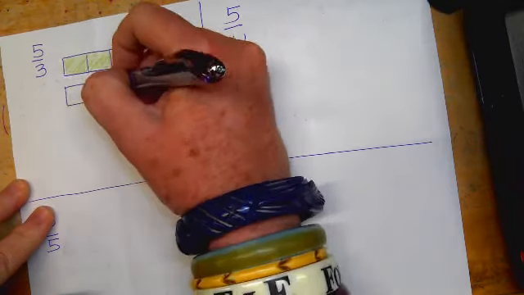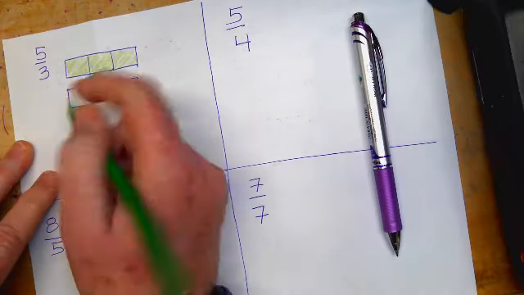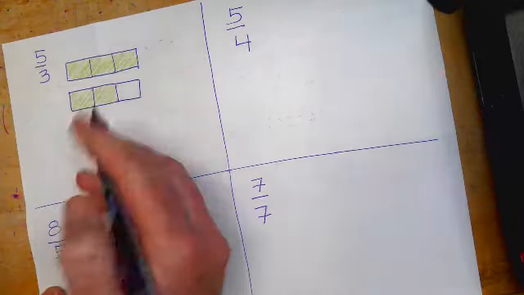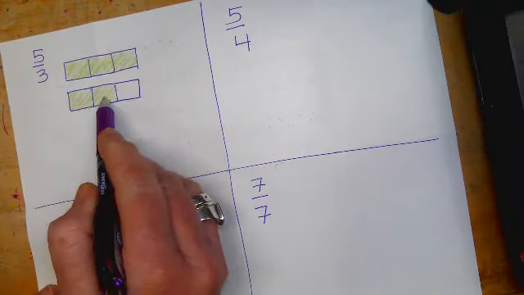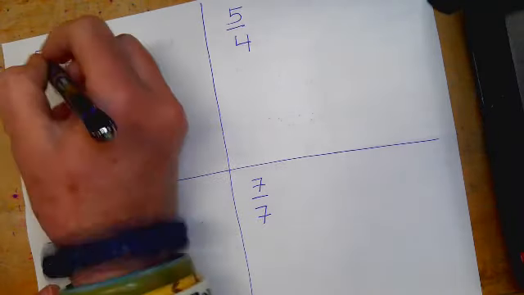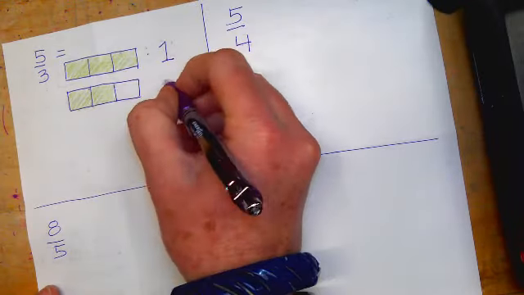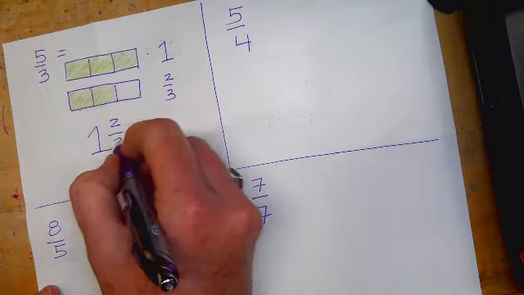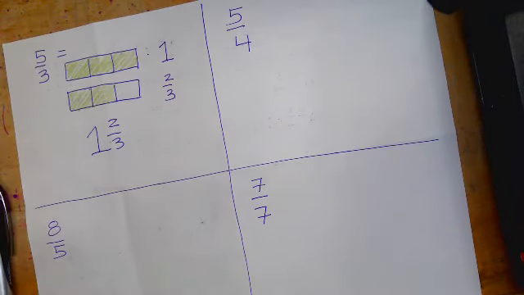So in order for me to have 5/3, I have to go like this and draw another fraction strip like this and this. And I'm going to have 2 more, right? So now I'm showing 1, 2, 3, 4, 5 thirds. And 5/3 is equal to what? 1 whole, right? This is 1 whole, and this is 2/3. So it equals 1 2/3. Does that make sense? Yes, it does to me.